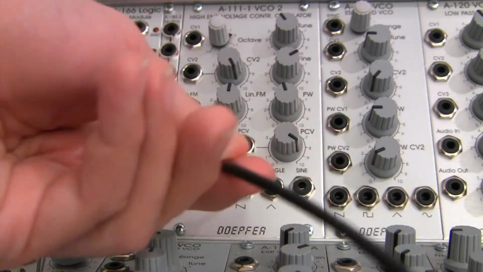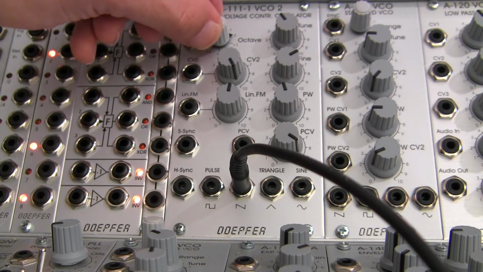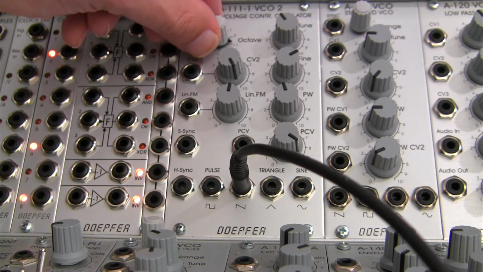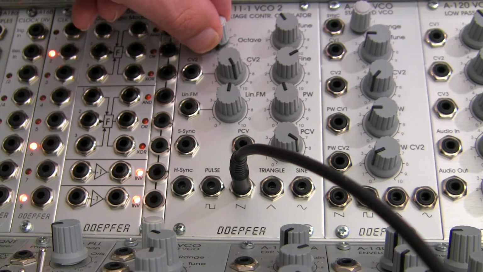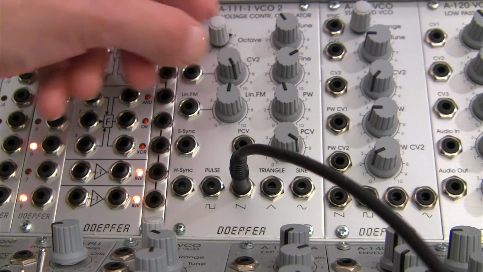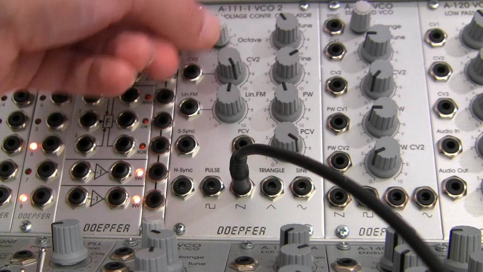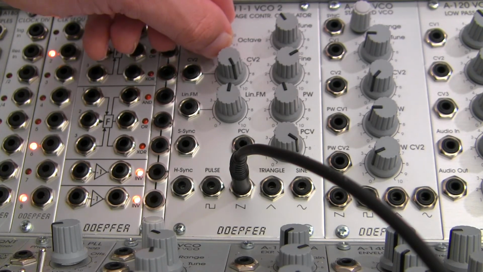Okay, let's move on to the saw wave. There we go. Oh, went a little bit too far. Let's go back down to 0. Down. Down again. And then down again.